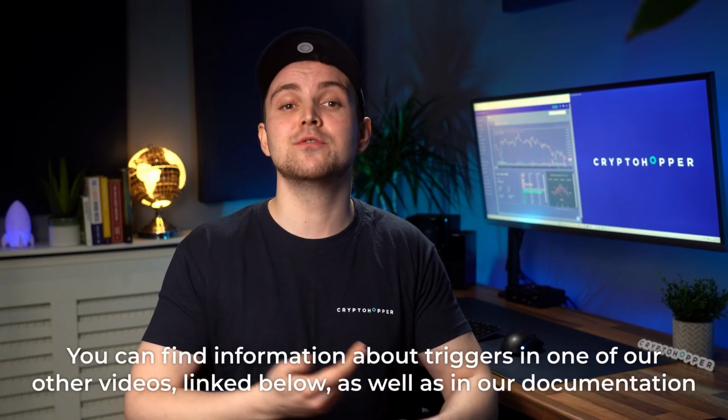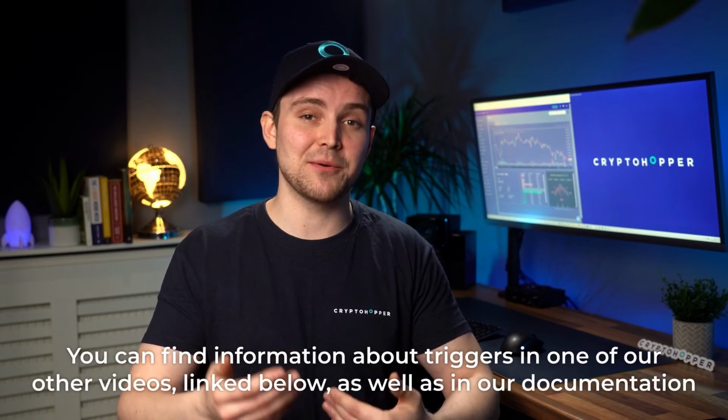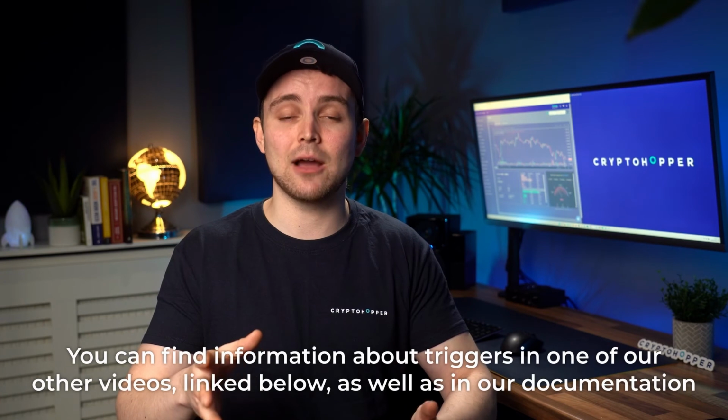Another way to load a template is by using triggers. You can find information about triggers in another one of our videos linked below, as well as in our documentation. We should also mention that when you are loading a template based on triggers, you can determine whether to overwrite or not to overwrite your template's triggers.